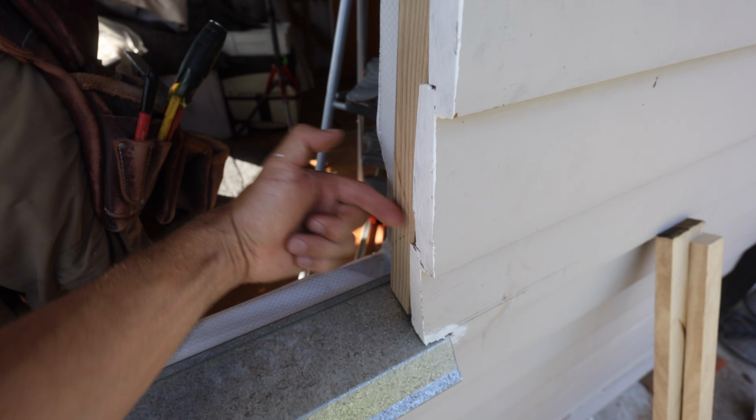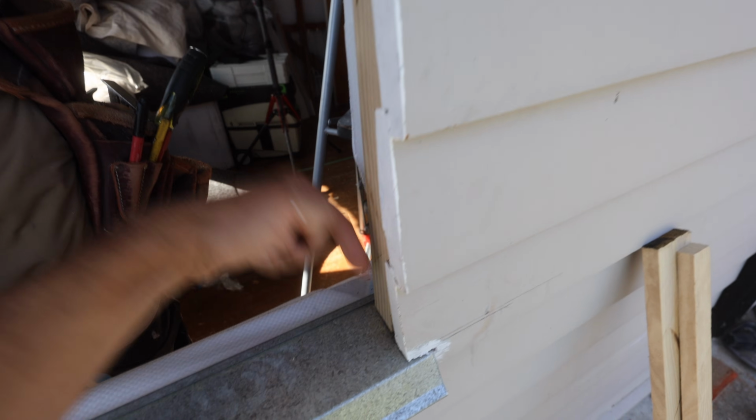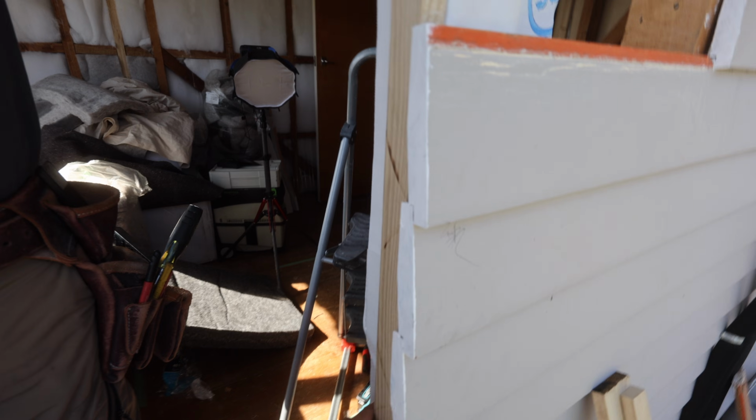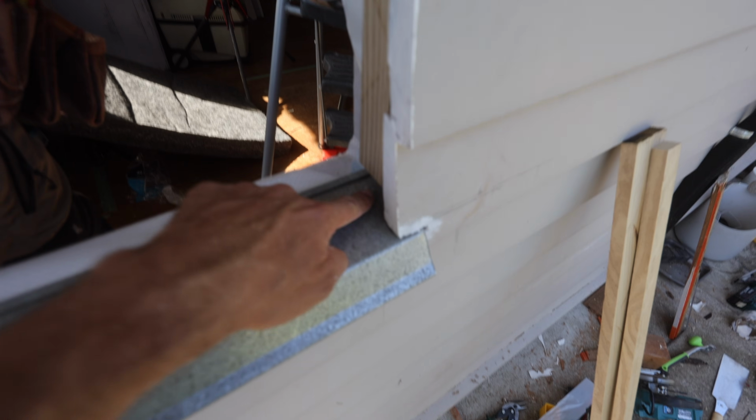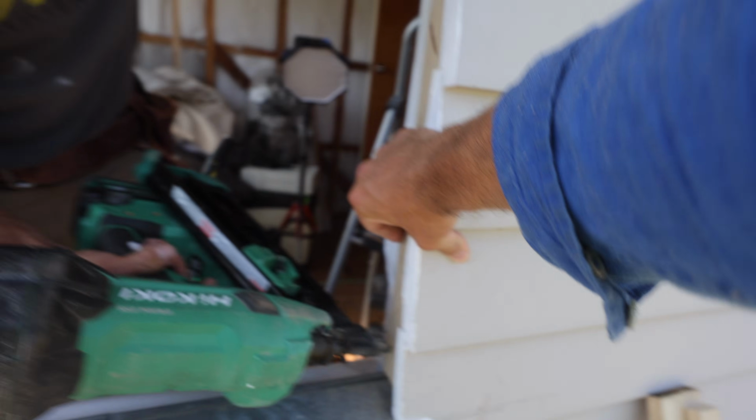So this is the join, right? The join between the window and the wall. And it sits above the sill tray. So if you go hard up to the top, I'll leave a bit of a gap at the bottom. Yeah, that's it.